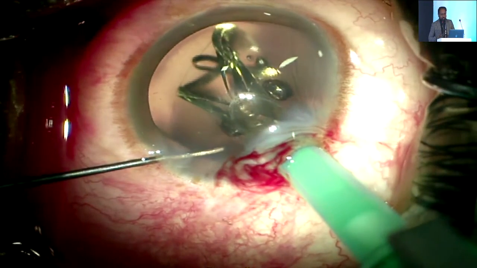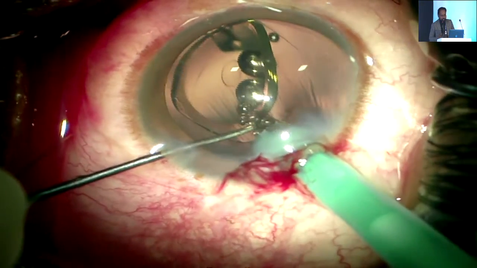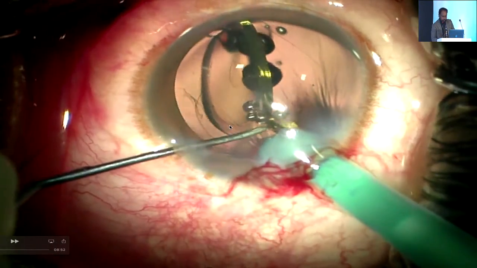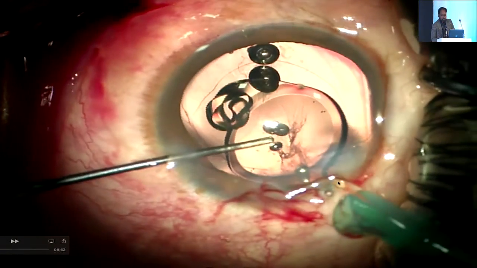The third thing is, most commonly we have seen the trailing haptic getting tucked. Again, that happens mostly when the plunger overrides the trailing haptic. As you can see here, when injecting a supraphob infocus lens, you can see here that the trailing haptic has got stuck and the plunger has overridden it.